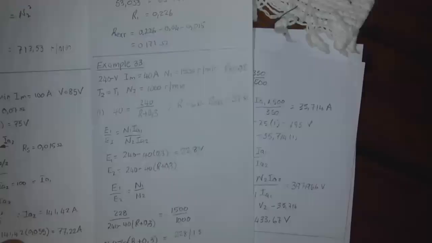Right, example 33. It says there, we have 240 volt, motor current 40 amps, speed is 1500, and the resistance of the motor is 0.3 ohms. The torque remains constant, and N2 is 1000 revs per minute.